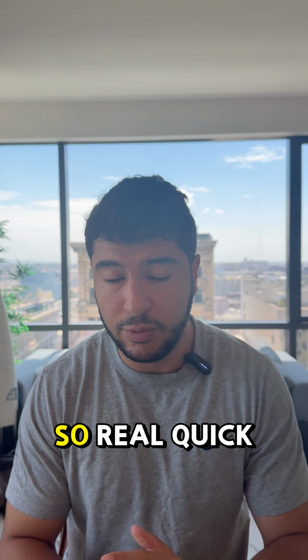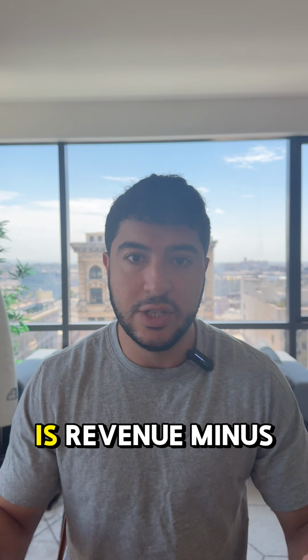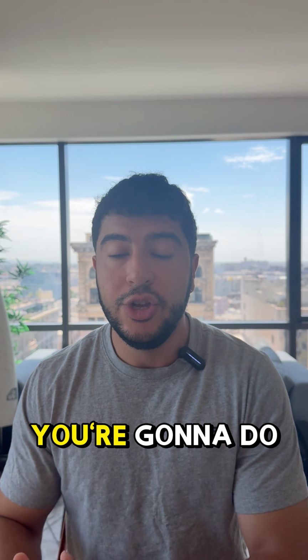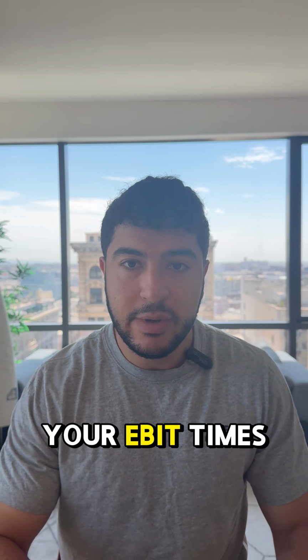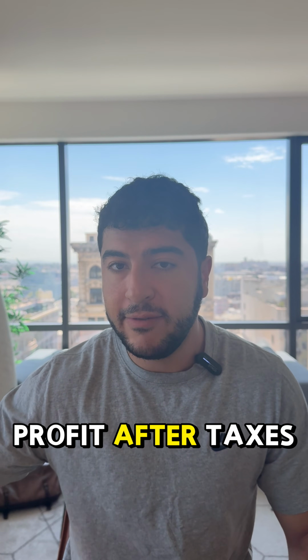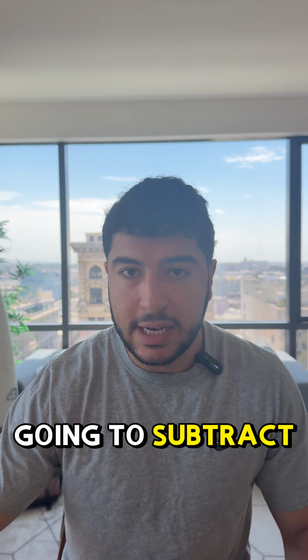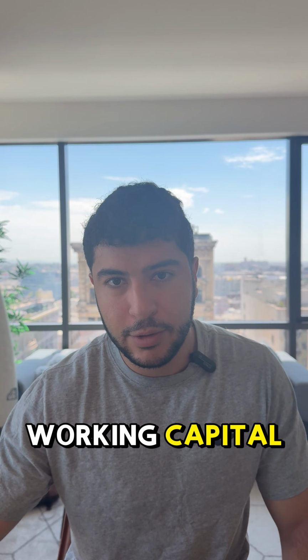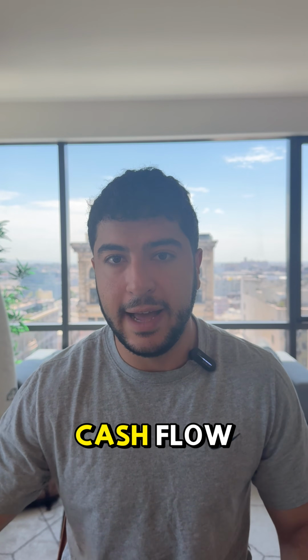to go ahead and get to your unlevered free cash flow. So real quick, 10-second version is revenue minus COGS minus SG&A gets you your EBIT. You're going to multiply your EBIT times 1 minus the tax rate. That gets you your net operating profit after taxes. And then you're going to subtract CapEx, add depreciation, and subtract any increase in net working capital to get you your unlevered free cash flow.